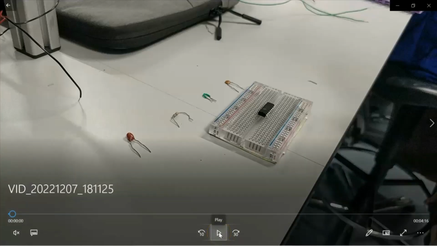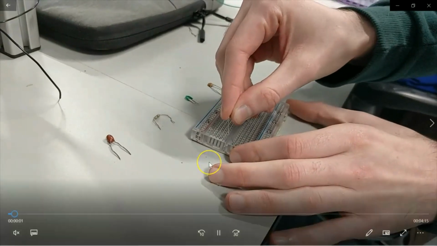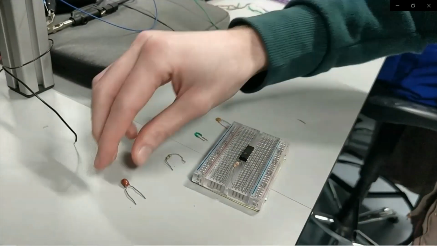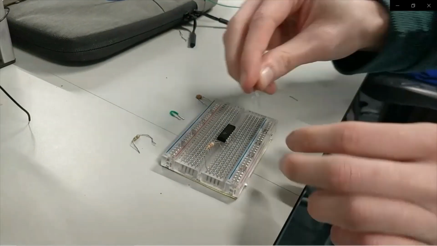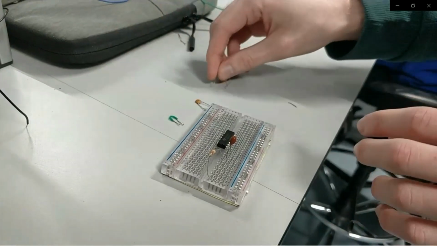Here we have the video of the circuit being built for the Sallen-Key filter. It's the basic design of the resistors and capacitors, using a quad op amp to help.